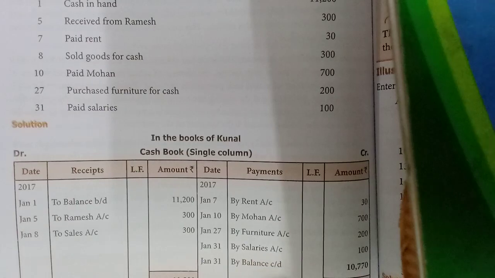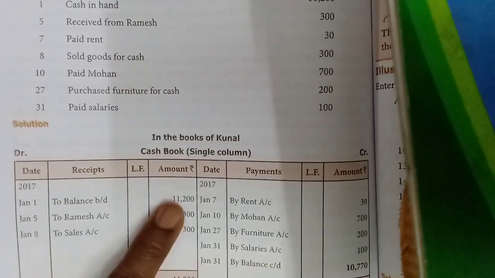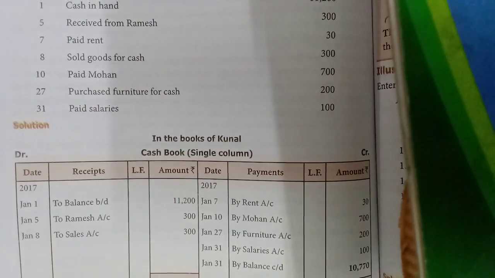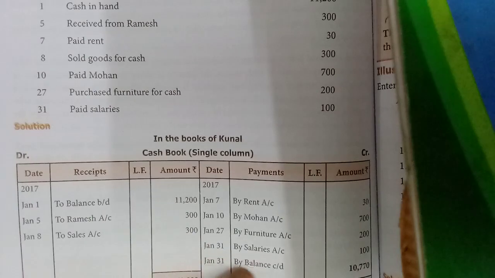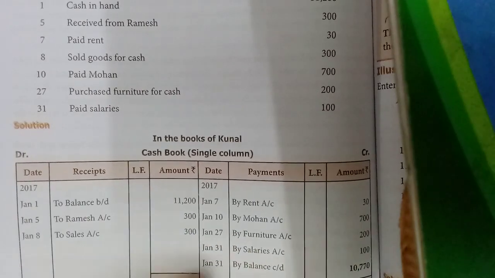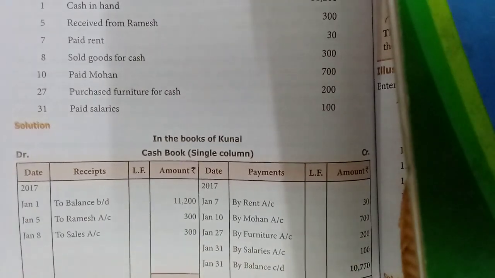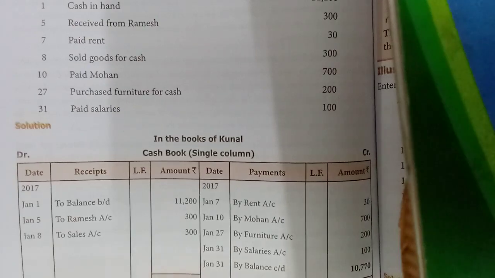Then we need to balance the account. Here we just have a glance and find out which side we have less amount. That larger amount must be written. So here we have debit side more. So the same total we should write, and the difference amount we should write on the credit side. Last date January 31st by balance carried down. Then next month first date, February 1, to balance brought down.